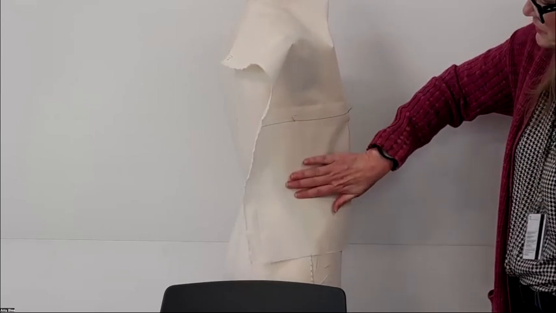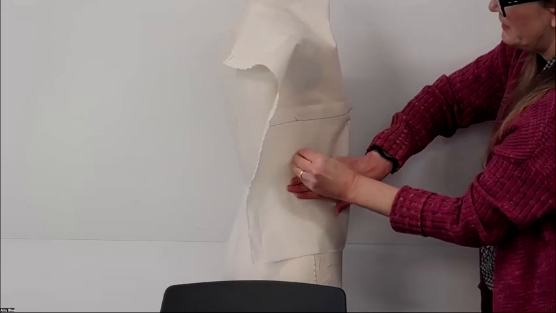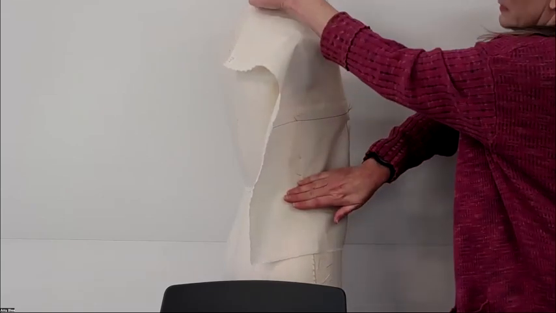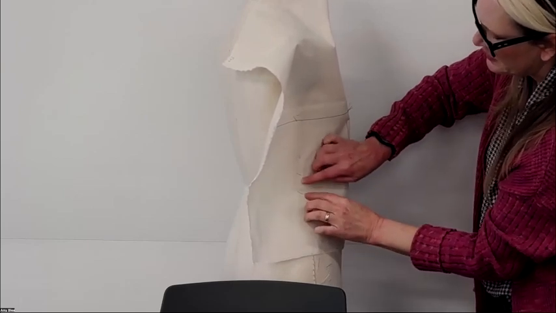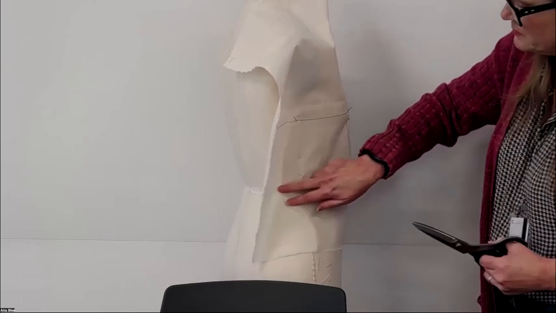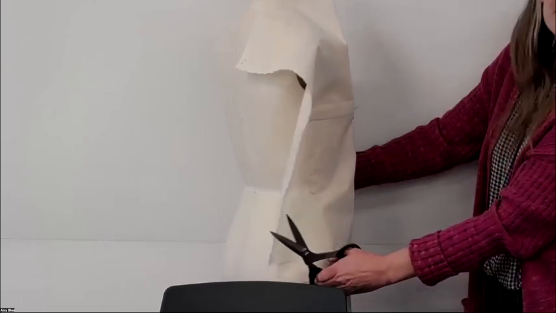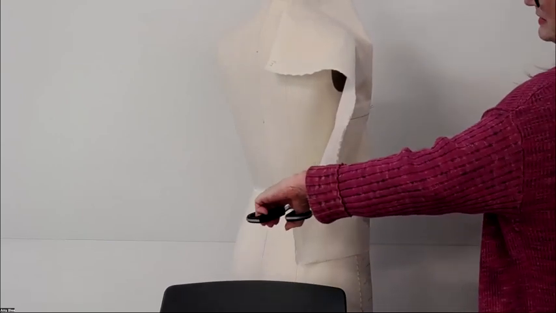Now I'm going to smooth straight down the side seam, and I'm just going to pin right along the side seam. When I get down to the waist tape, I'm going to pin right in the center of the waist tape. And I'm feeling some tension here from the muslin, so I'm going to snip. This is the fun part. This is where you get to snip.